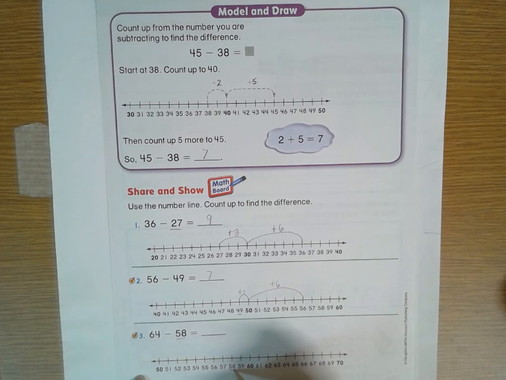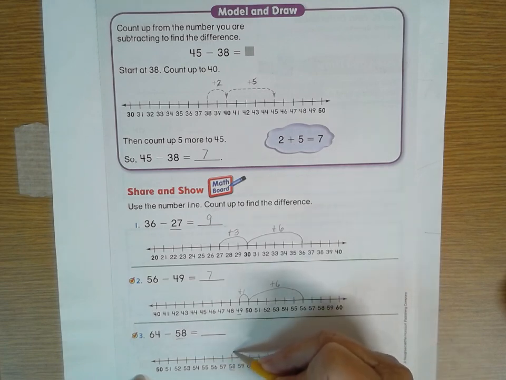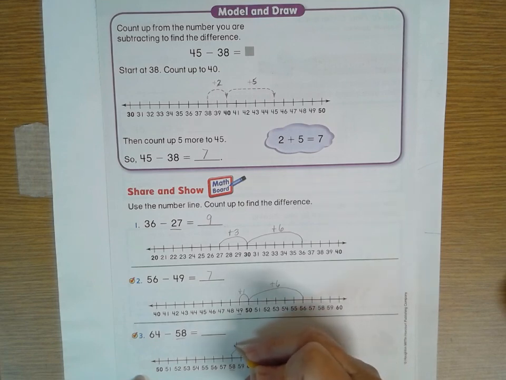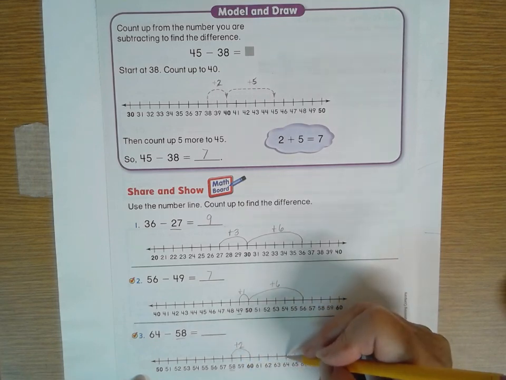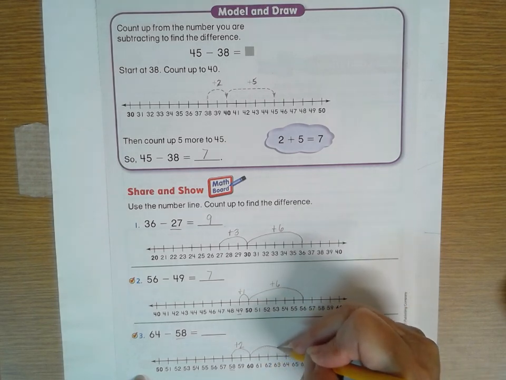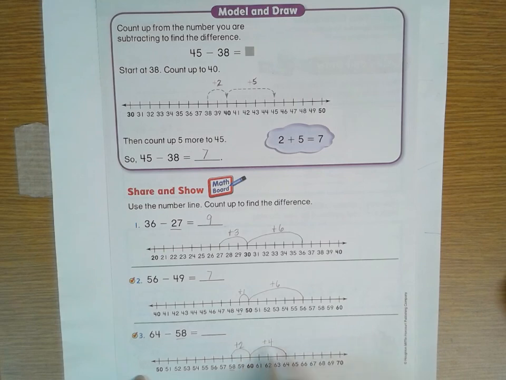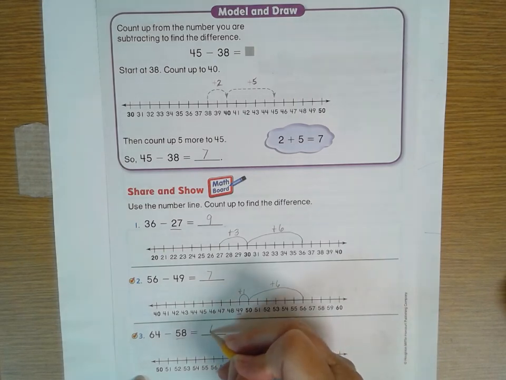We're going to go up to the 60. So 58 to 60, how much is that? That's 2. And then we want to go to the 64. So 60 to 64 is 4. And 2 plus 4 is 6. Okay.